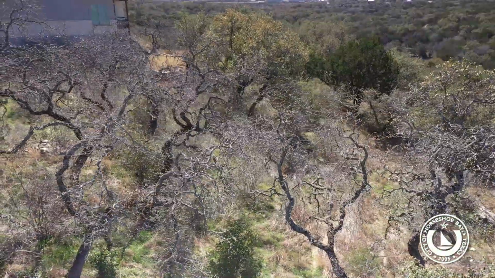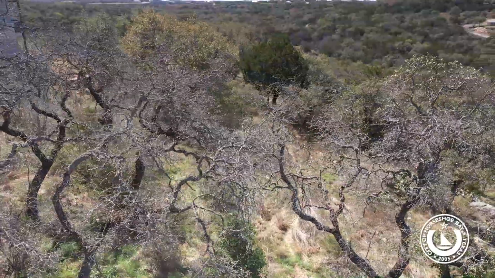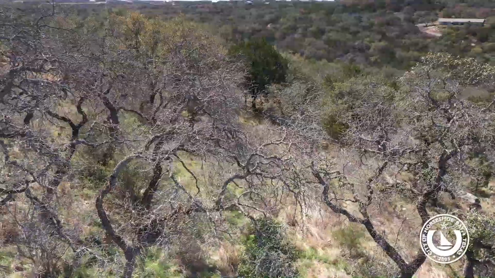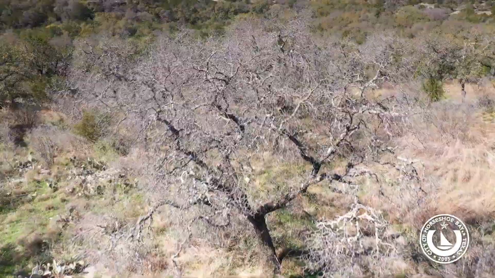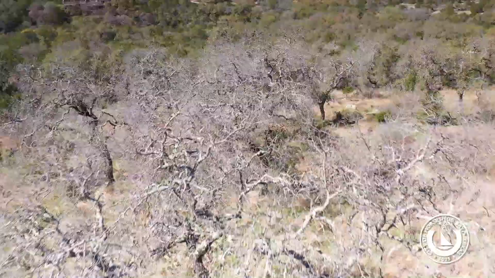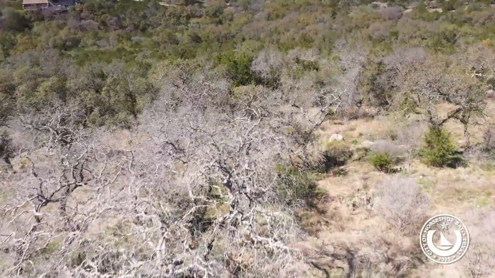Oak wilt is a deadly disease that is killing thousands of acres of our beautiful Texas oaks. It's an infectious disease that is caused after trimming a tree, when sap-feeding beetles enter the cut carrying fungal spores that starve it out of water and nutrients, eventually causing its death and spreading to new trees.